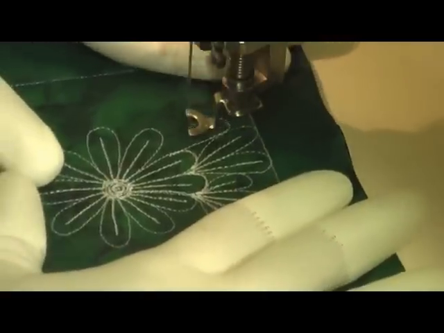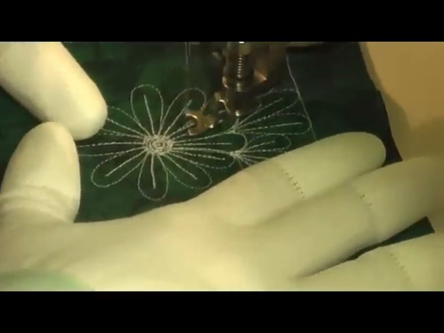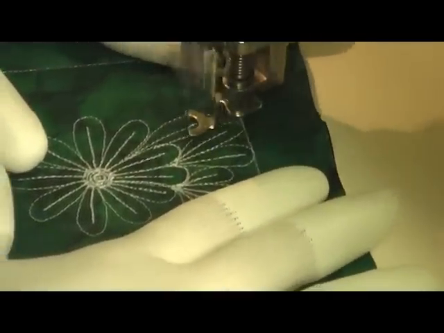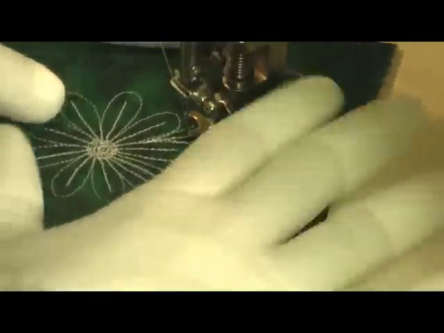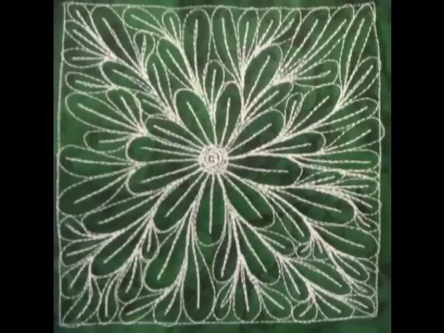I am using isocord thread in this video, and that's pretty much all I use for free motion quilting because it is so very thin and so very strong. And here's what it looks like when you finish graphic flower.